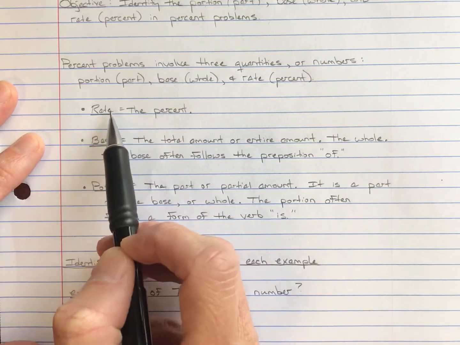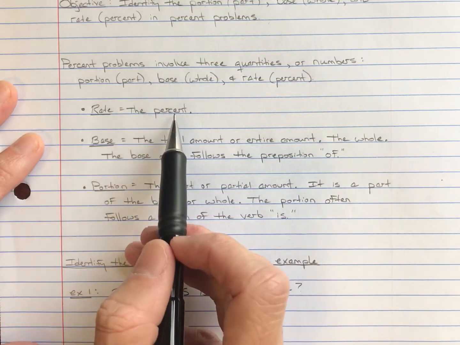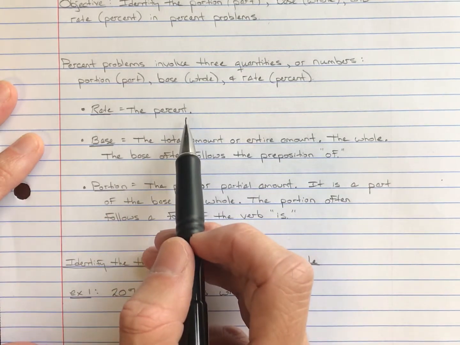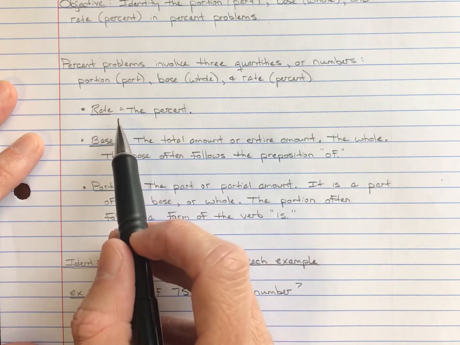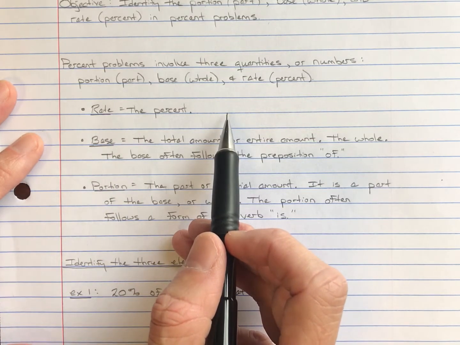The rate is the percent. So when it says 20%, well, 20% is the rate. If it says 10%, that's the rate. If it says what percent, in that case, the rate is an unknown.